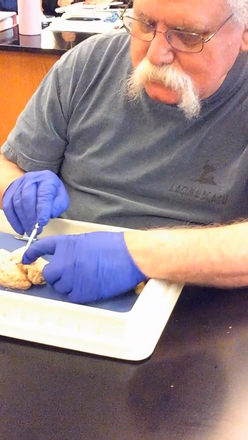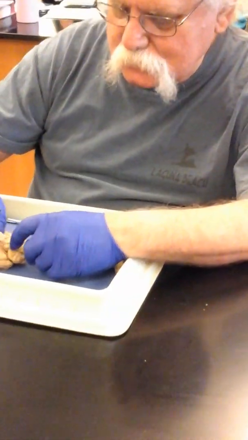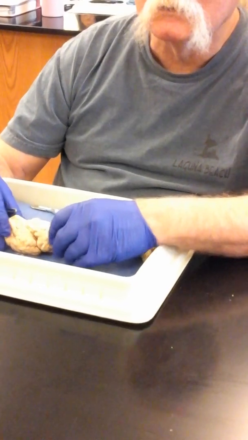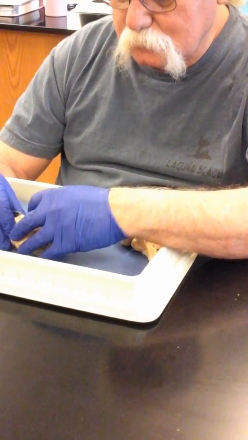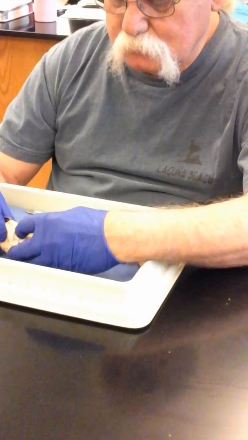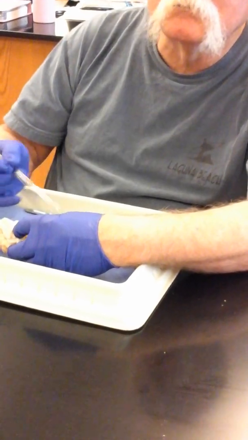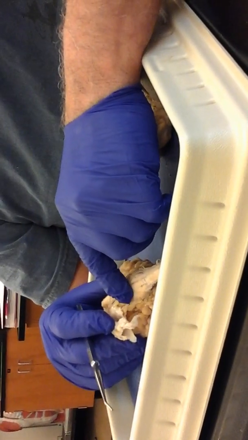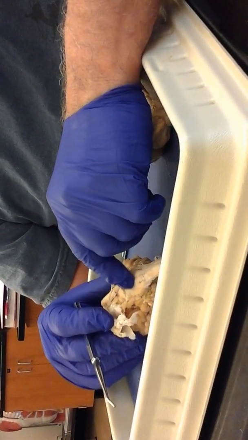Higher up, spinal cord, medulla, and then these two bulb-like structures.